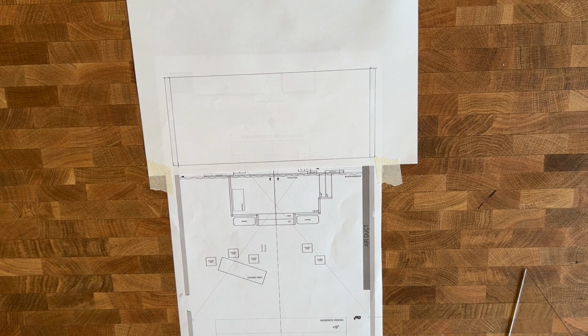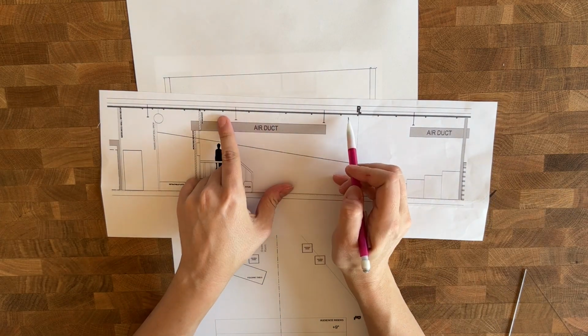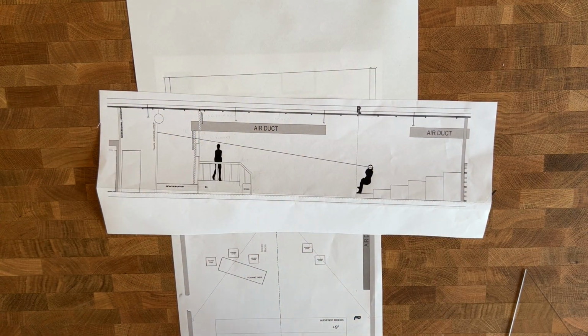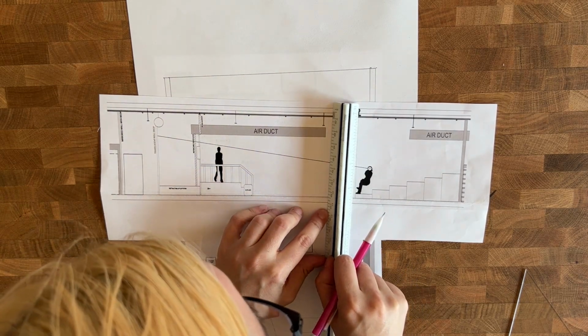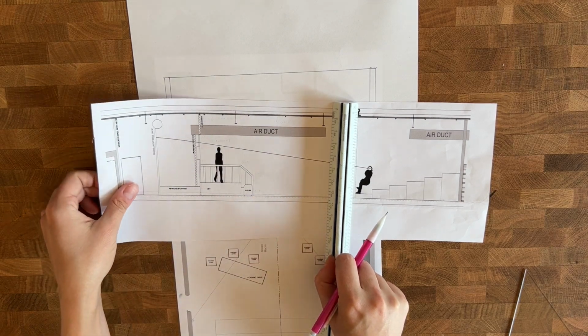The next thing I want to know as the lighting designer is where the lighting grid is. It's dropped down just a little bit from the ceiling. So again, using my scale ruler, the grid is 13 feet off of the floor.